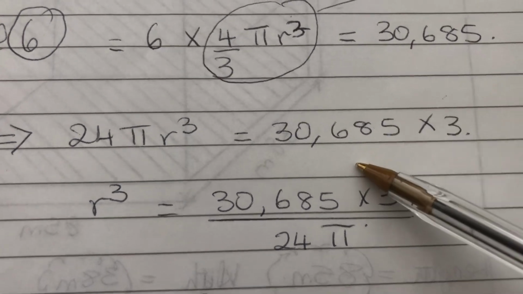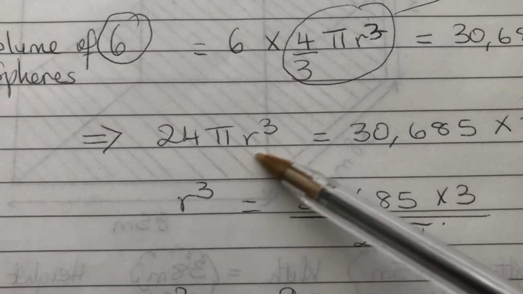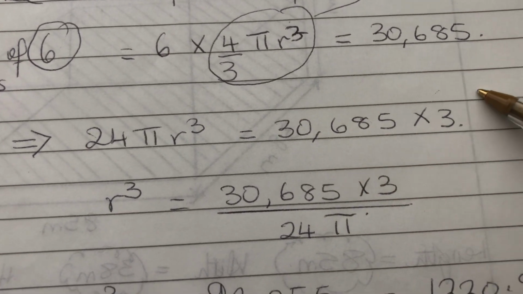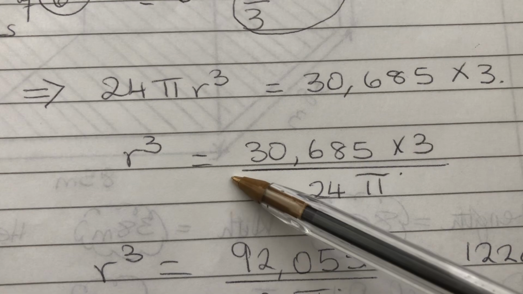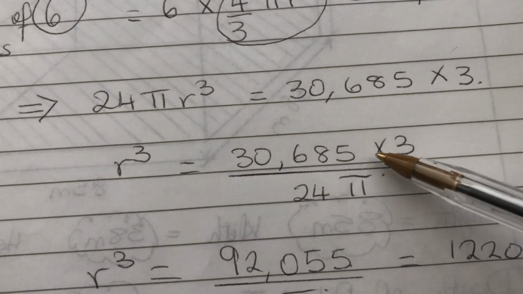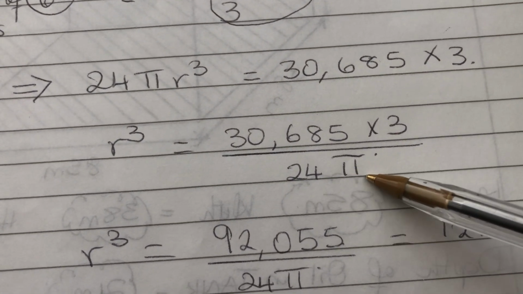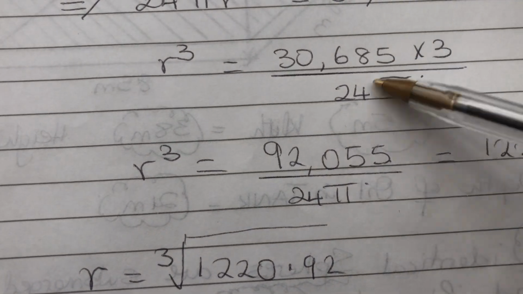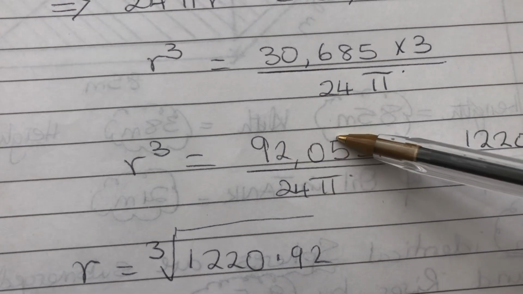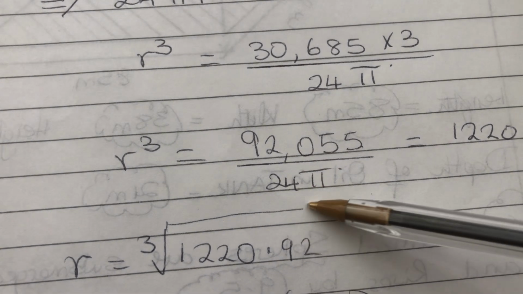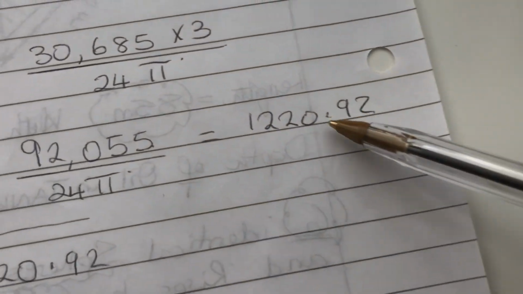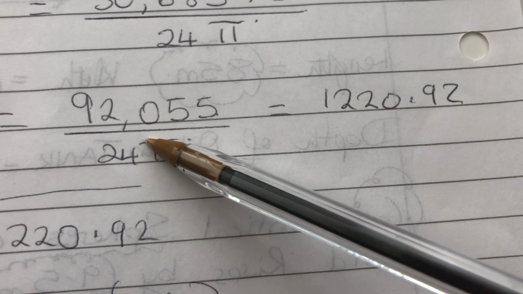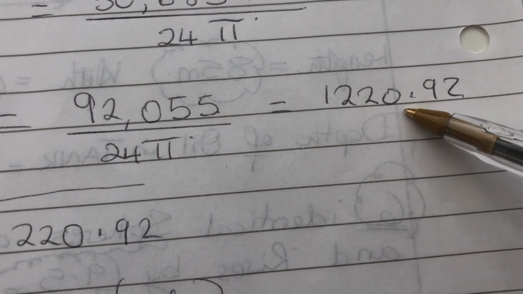So you have 30,685. Now you have 24 pi r squared will be equal to 30,685 times 3. So r cubed will be 30,685 times 3 divided by 24 pi. So r cubed now will be 92,055 for the numerator, and your denominator is 24 pi. That'll be your r cubed now. If you do this right on the calculator, you have 1220.92.